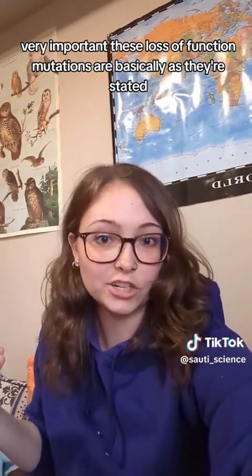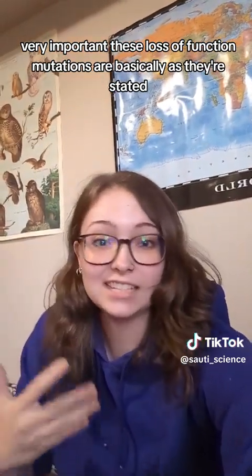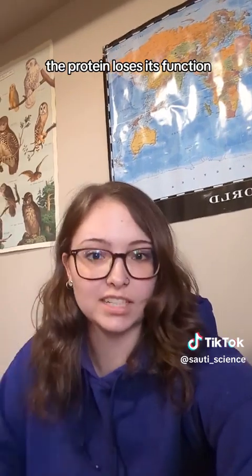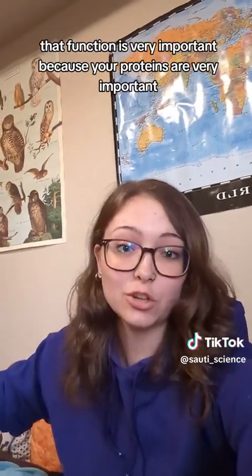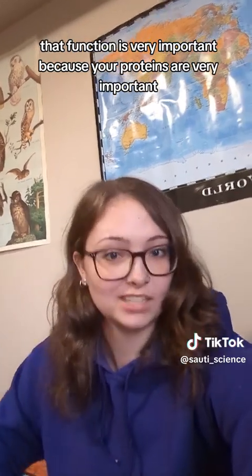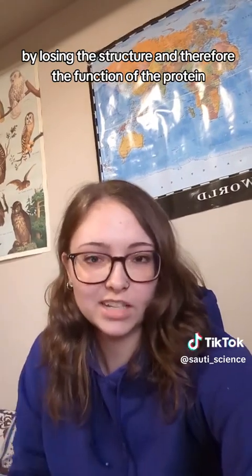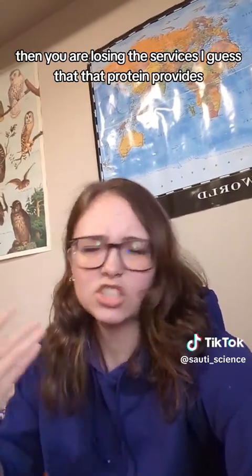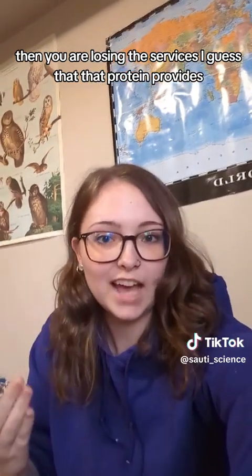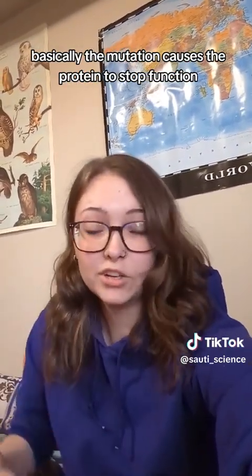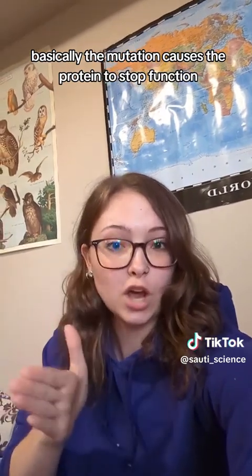These loss of function mutations are basically, as they're stated, the protein loses its function, and most of the time that function is very important because your proteins are very important. By losing the structure and therefore the function of the protein, then you are losing the services, I guess, that that protein provides. Basically, the mutation causes the protein to stop functioning.